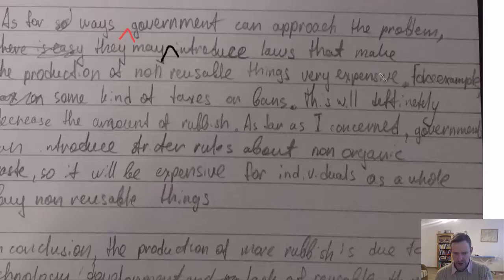Okay, it's not clear what they've done. Is that a new sentence or not? That's a capital, and there seems to be a full stop. Okay, so that's a simple sentence. It's not too bad, but if you've got a very short sentence, try and join it to the previous one. Okay, as far as I am, so that's a more noticeable mistake. I am. They forgot the verb to be.